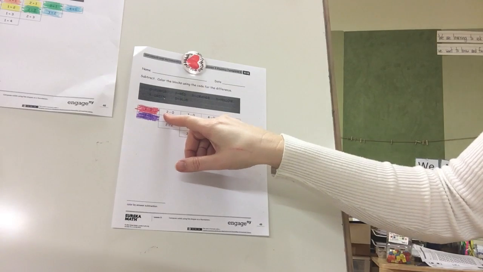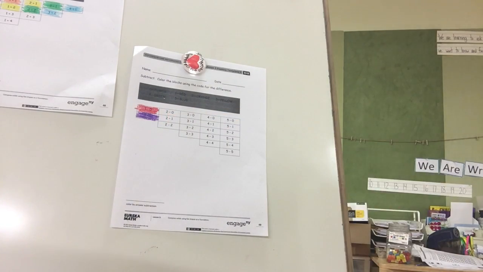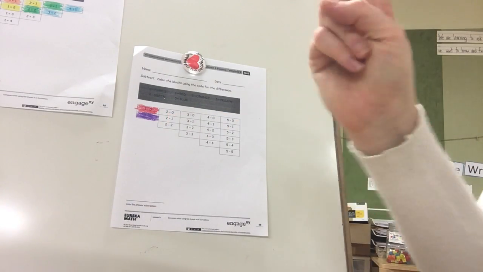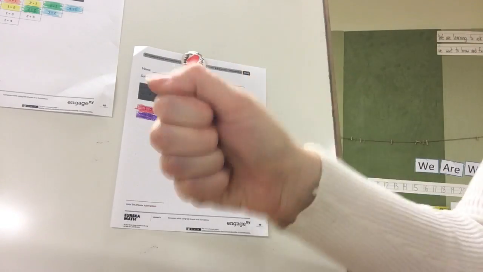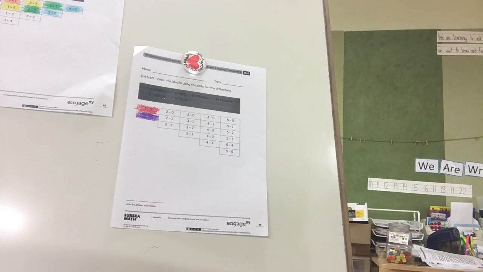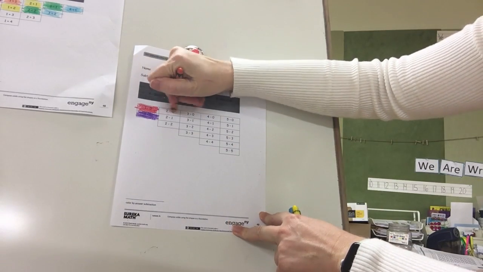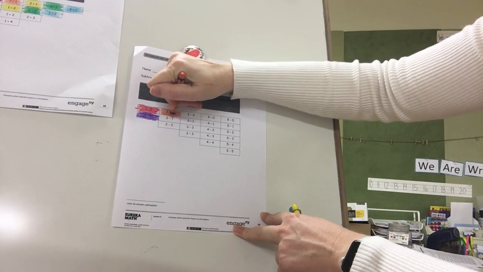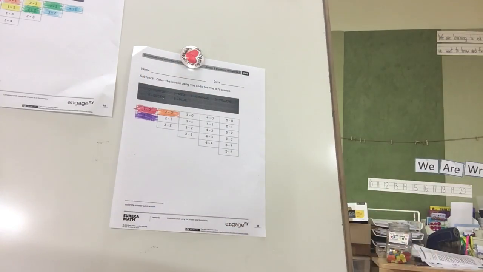Okay, so now we have 2 minus 0 equals, so 2 take away 0 equals 2. You're left with 2. 0 is nothing, remember? So it's taking away nothing. So 2 minus 0 equals 2, and 2 is orange. So the second one in the top row is orange.